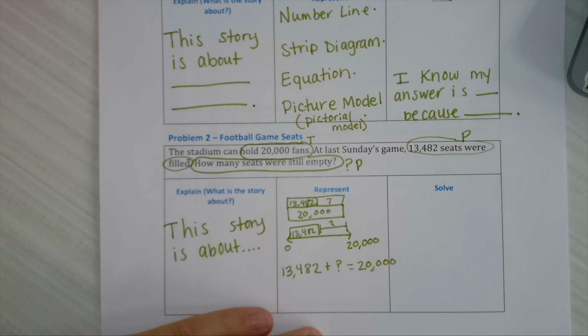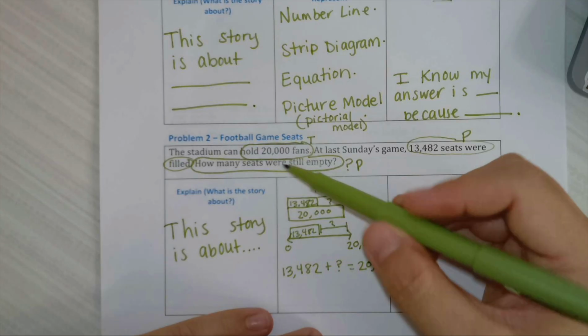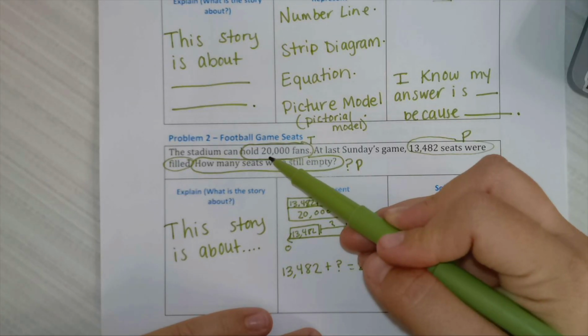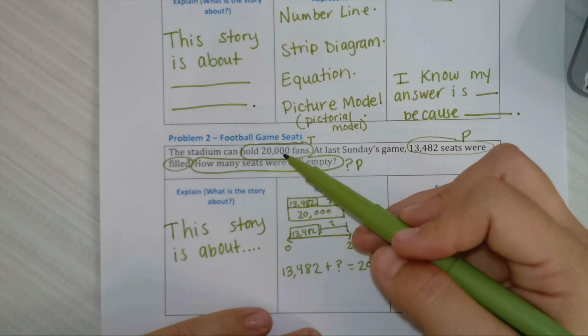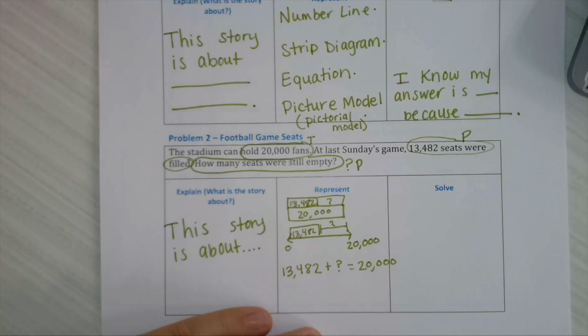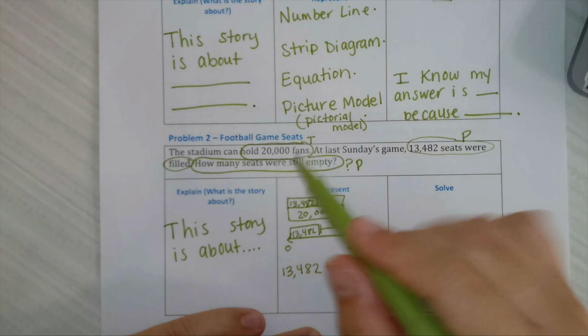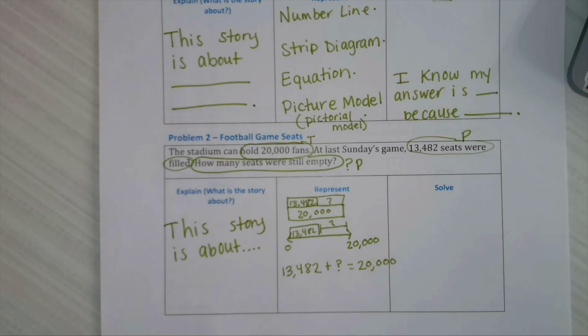Or I might also do a picture model. And that might be kind of hard though, because am I really going to draw 20,000 seats? That might be really, really tough. So you might need to think about how you could best draw that for a picture model, if that's what you choose to do.